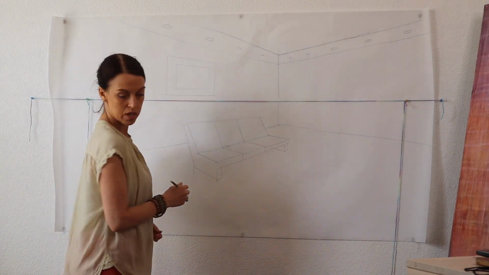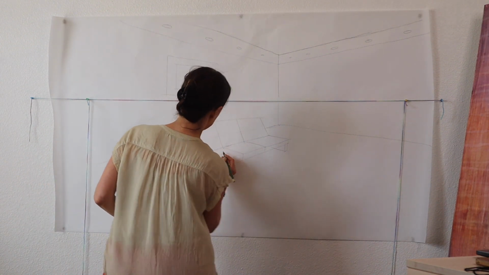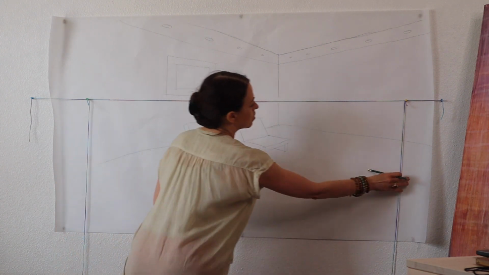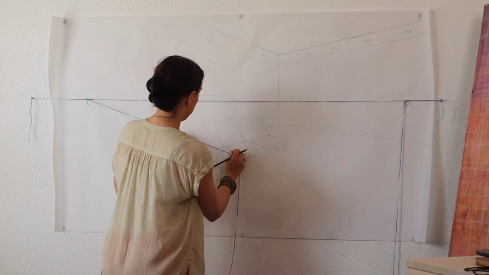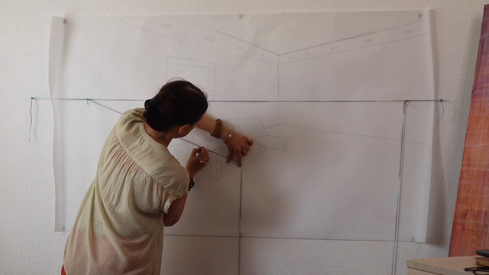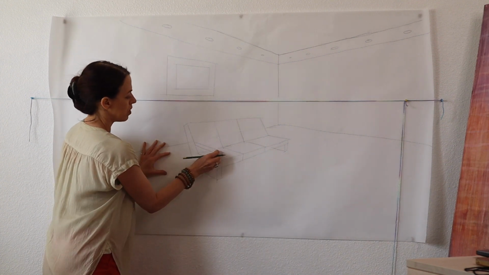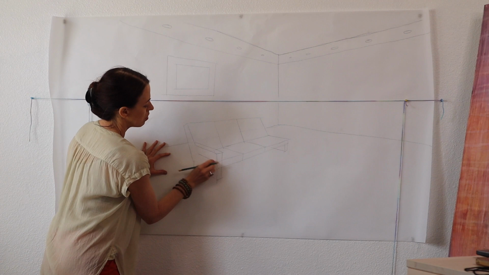And you can see how I sort of sketched the couch. The couch has these sides. I didn't do it right. Here we go. Again, this will go in this direction, and this will go in that direction, like that. So that I can erase this now, and also all of this.